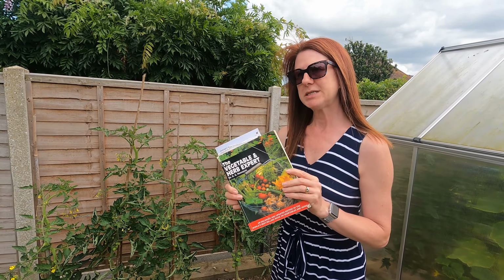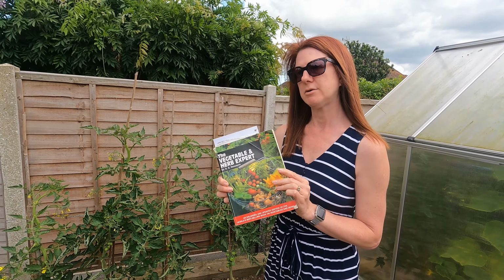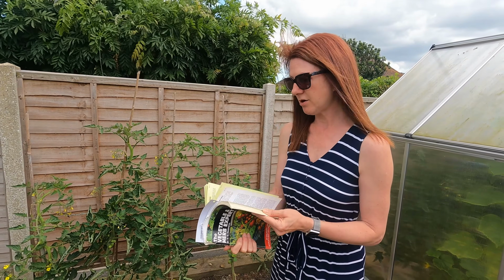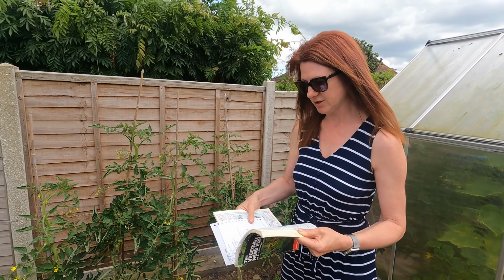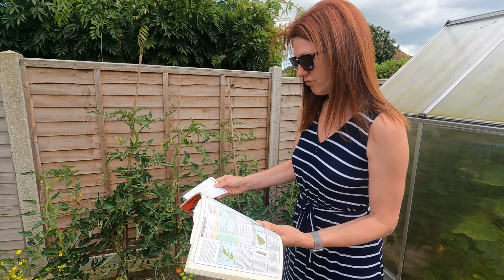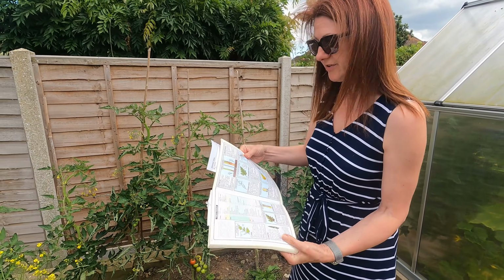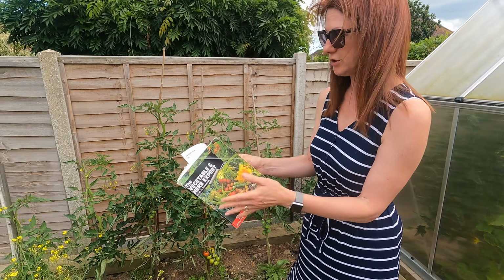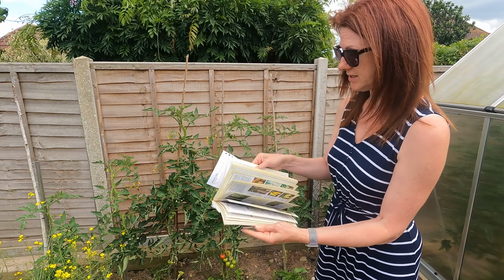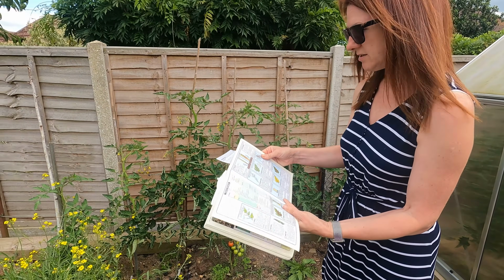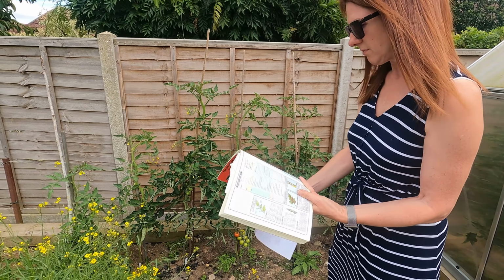This book is probably my biggest go-to book because in here I do have a section on identification, which is really, really useful. And identification for all different fruits and vegetables, not just tomatoes, for looking for disease and making sure I identify it correctly.